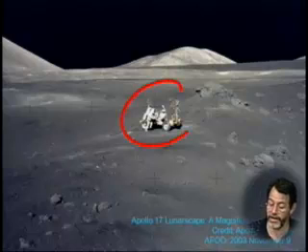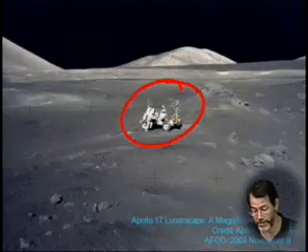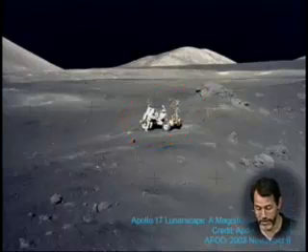Here you see a lunar buggy that was in the later Apollo missions, and an astronaut getting on there to drive around and collect moon rocks. This is the famous first step onto the moon by Neil Armstrong. I believe that it was seen in higher resolution than the images we have today.